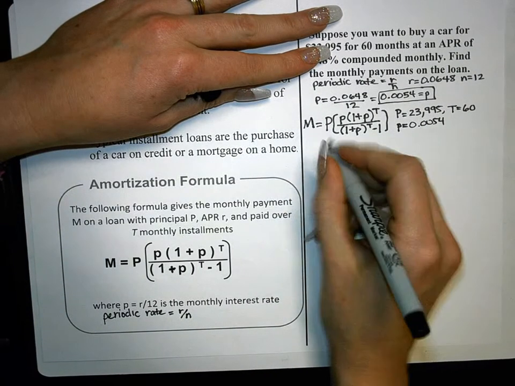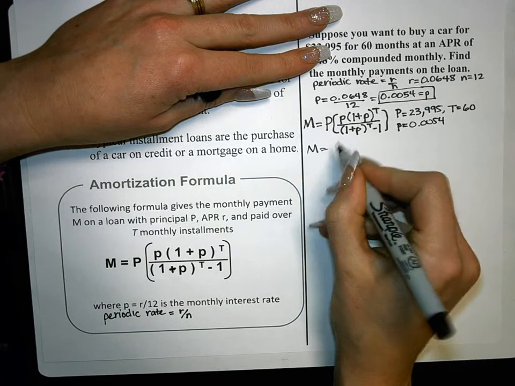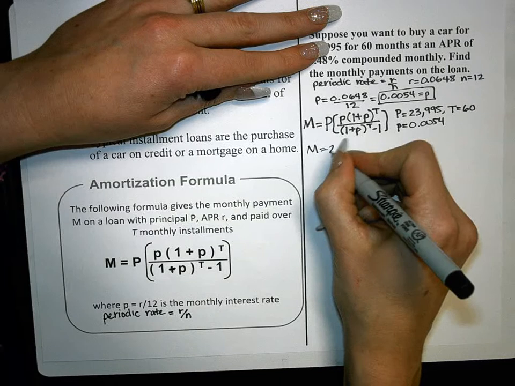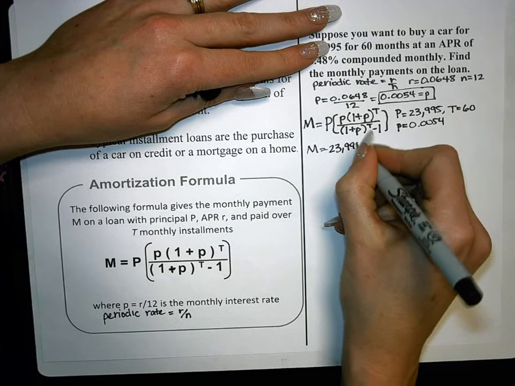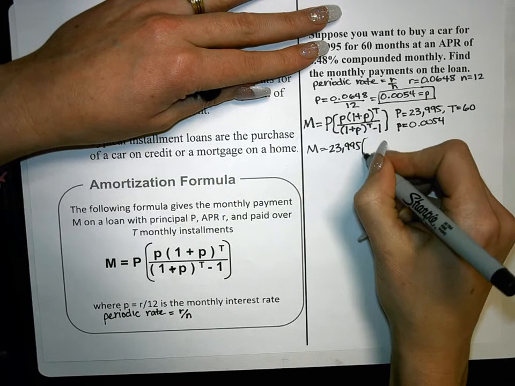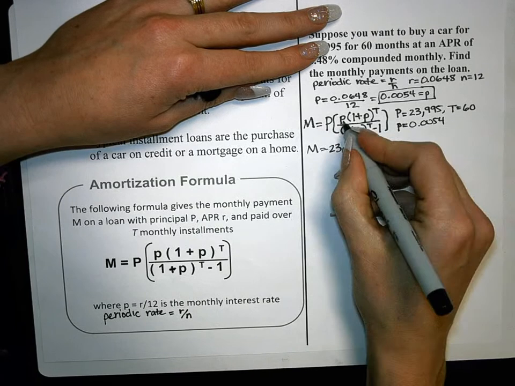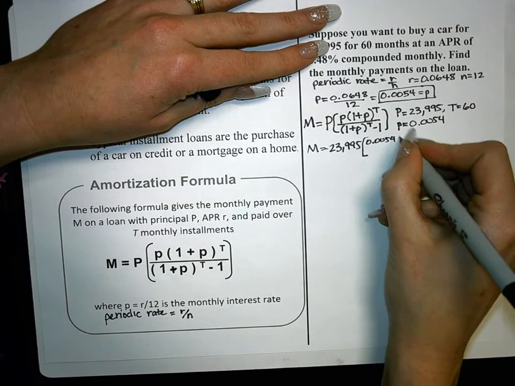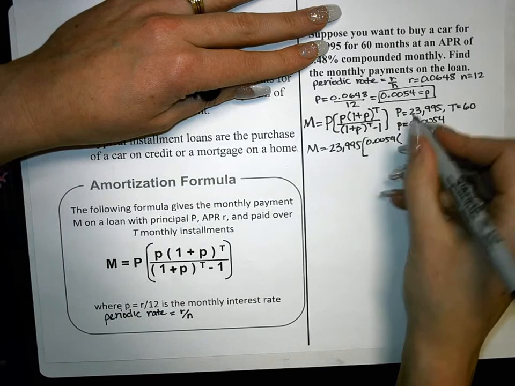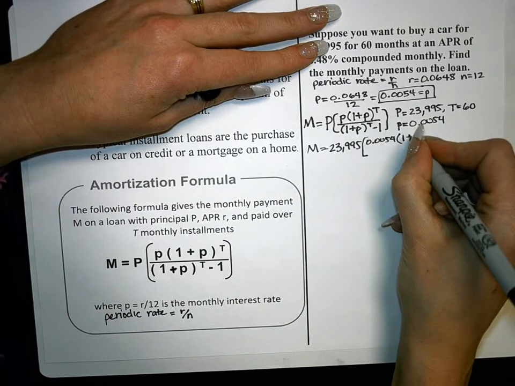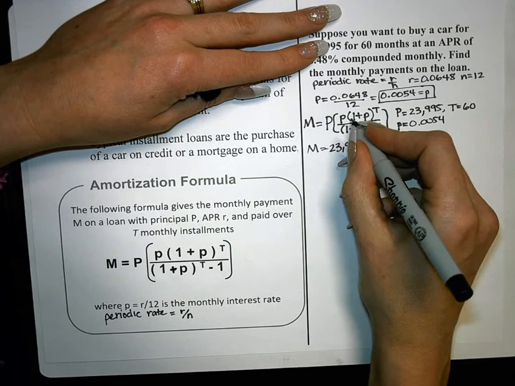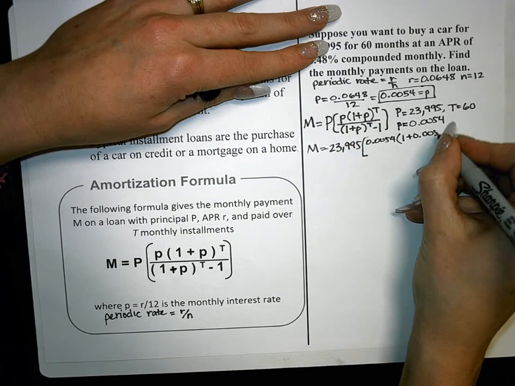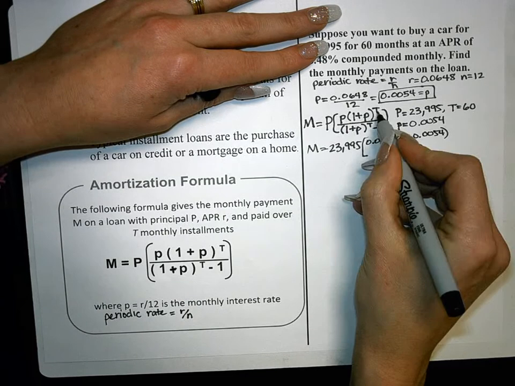So M equals our principal, $23,995, times lowercase p, 0.0054, times parenthesis 1 plus p, which is 0.0054, raised to the T power.